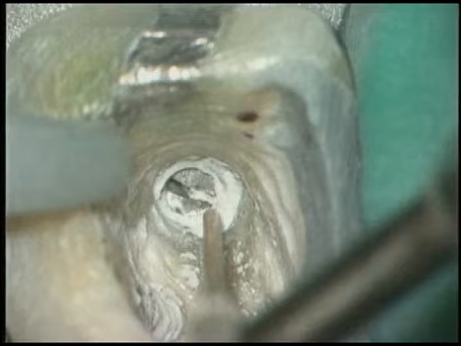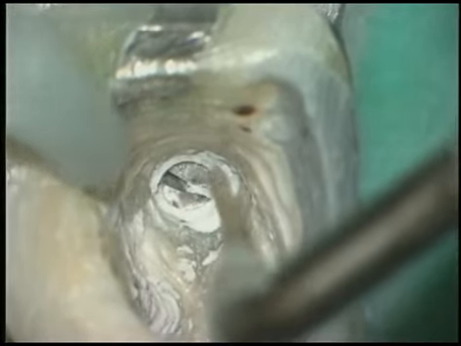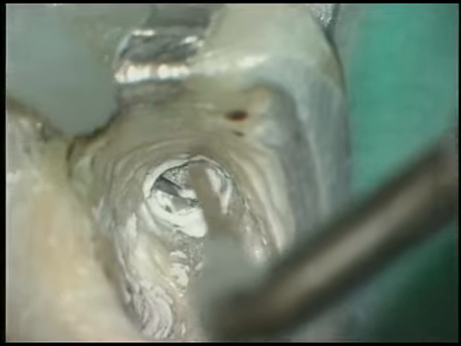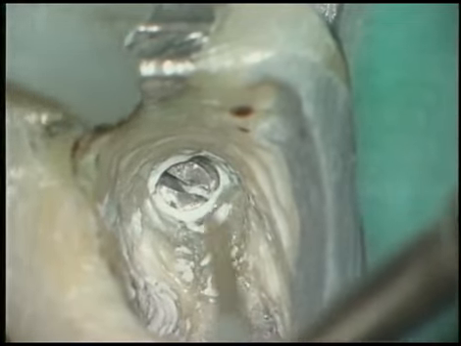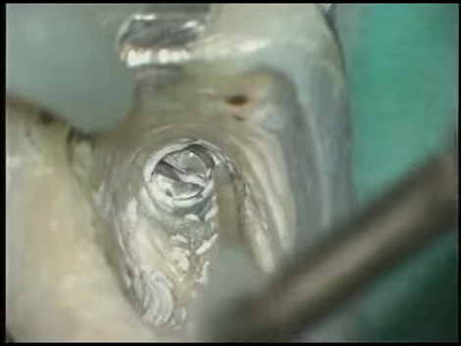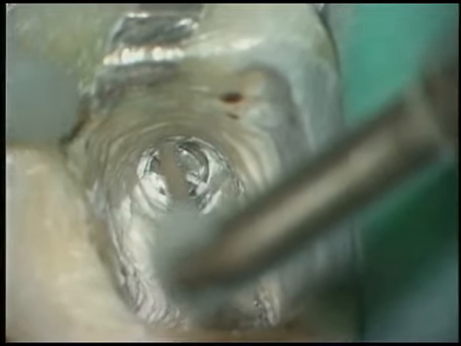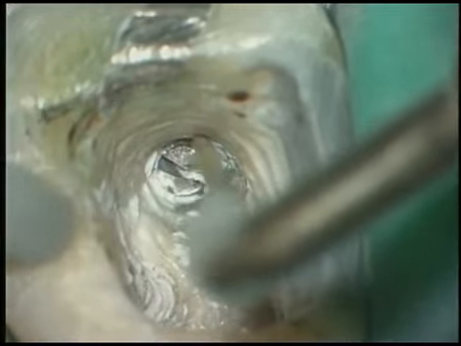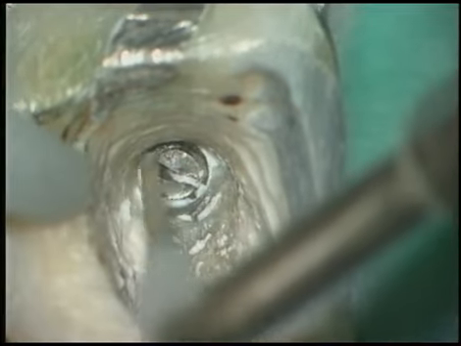Well, the post just sheared off and is broken for a second time. You can see then that we need to really be resilient to these setbacks and again have a fallback position. Fortunately, with the microscope and at high power, I'm looking to about mid-root in the canal.